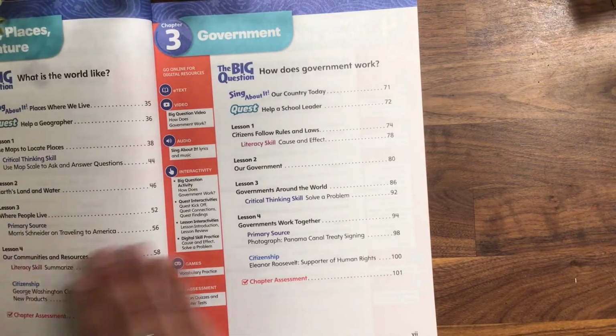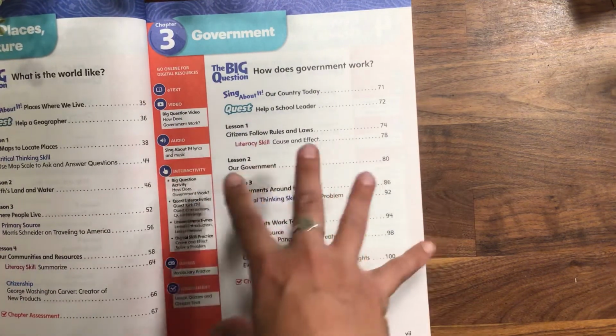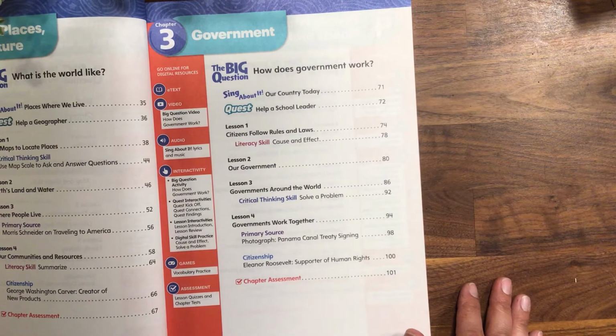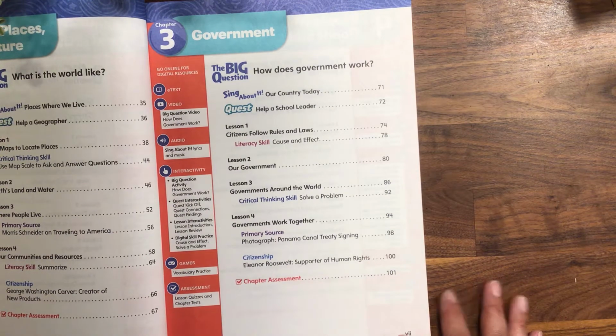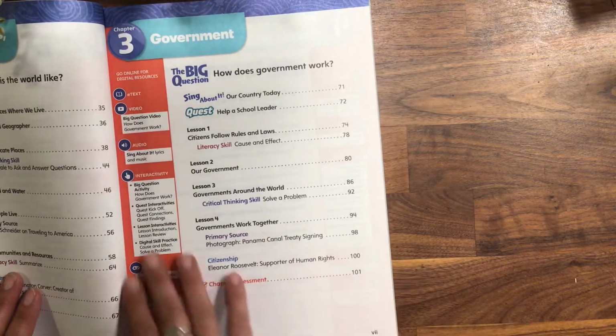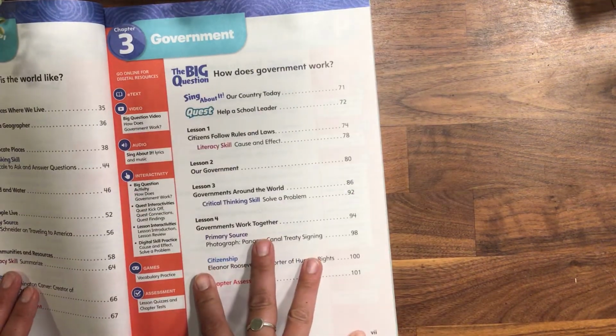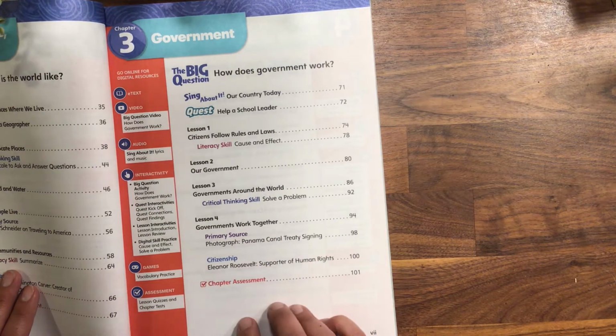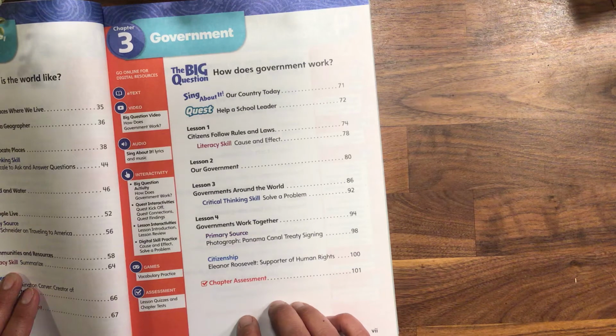I'm going to ask you some questions about how to use this, and if it takes you a minute to find the answers, you can pause the video and then start it up once you have your answer, okay? So this is chapter 3, and it's about government, okay? So let's say that you want to know about our government, probably what it is maybe, or what it looks like in our country, but you want to learn more about our government. What page would you turn to? Pause the video if you need to, and then start it up again when you're ready to hear the answer.